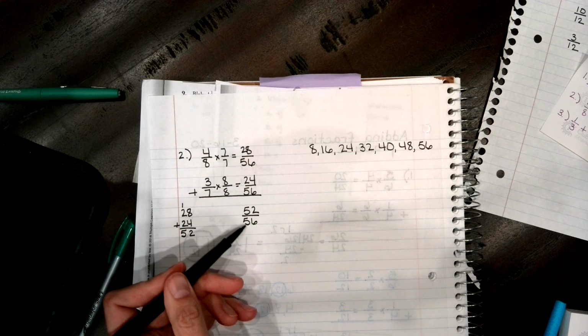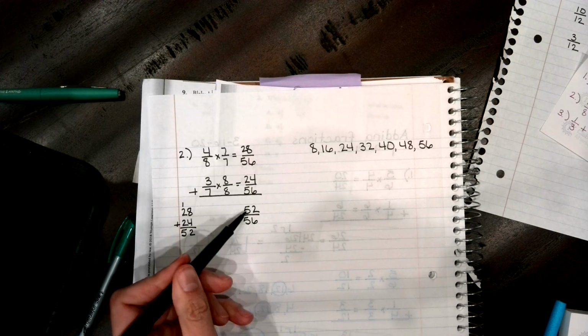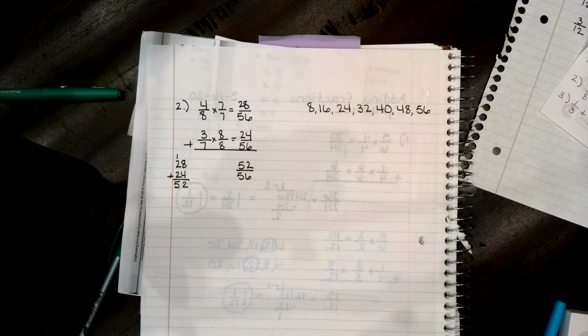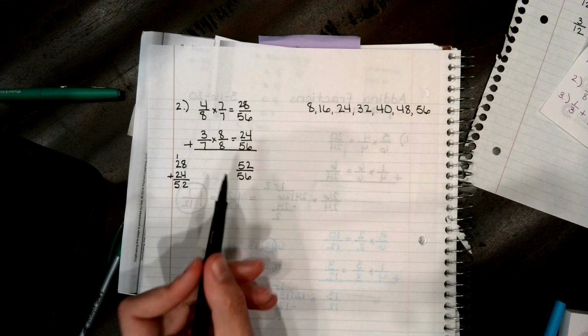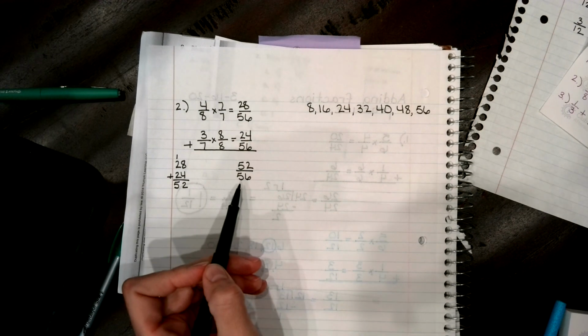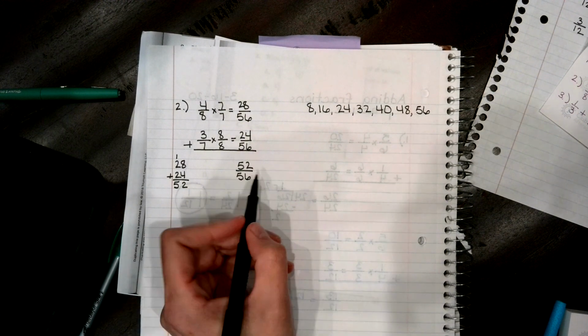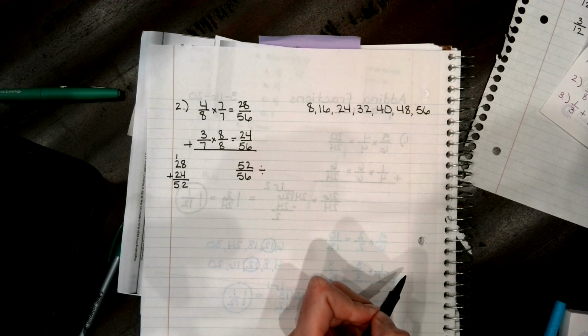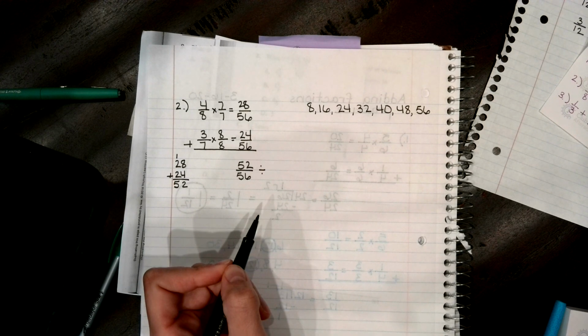Usually when the two parts of your fraction, numerator and denominator, are large numbers, you're definitely going to simplify. They're both even, so you can divide by 2, but it's going to take you forever to keep dividing by 2. So what is another one that we could divide by? Let me think. 52 can be divided by 4.